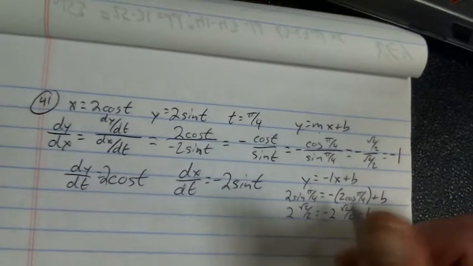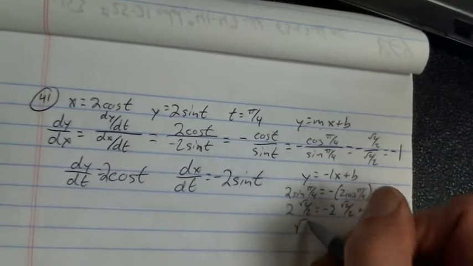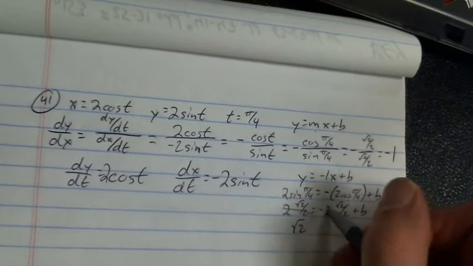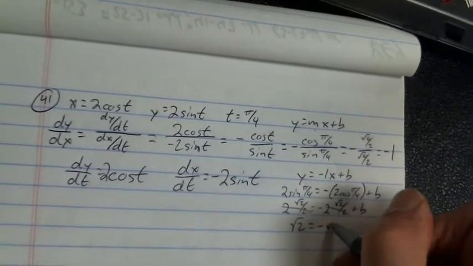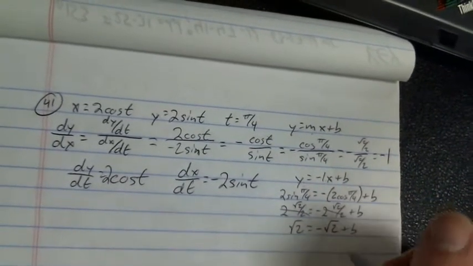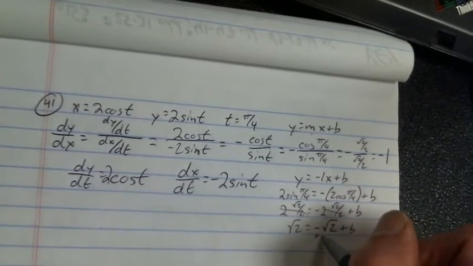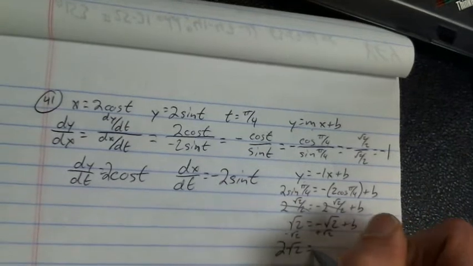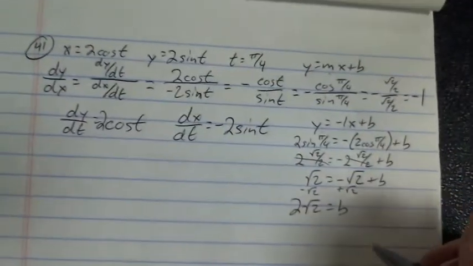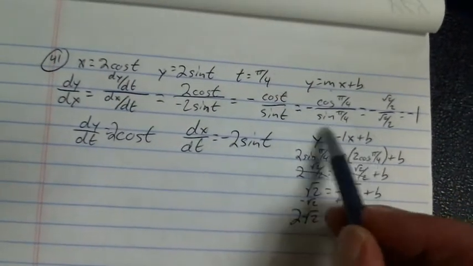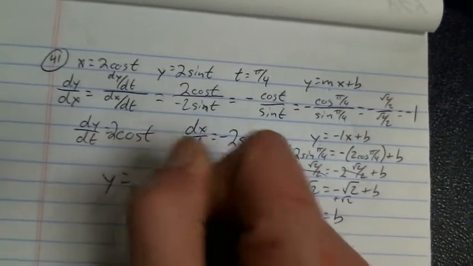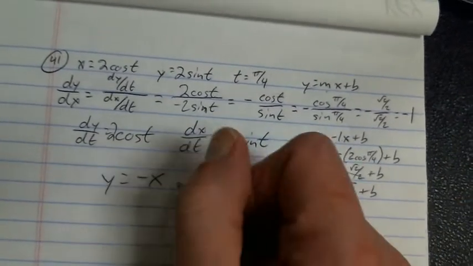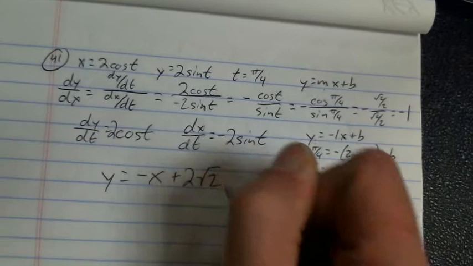Plus b. So these two cancel. That's radical 2. These two cancel. Negative radical 2 plus b. Add radical 2 to both sides. So we have 2 radical 2 equals b. Now we just put it back together. Y equals negative x plus 2 radical 2.